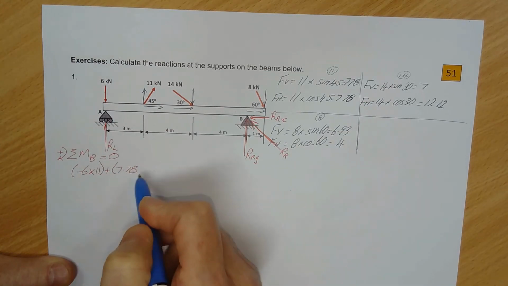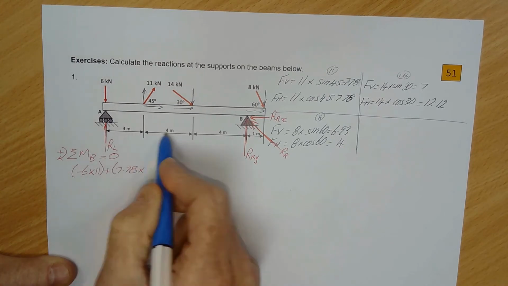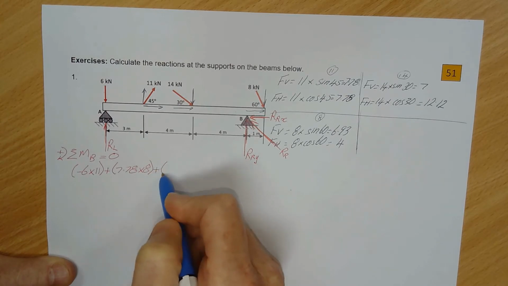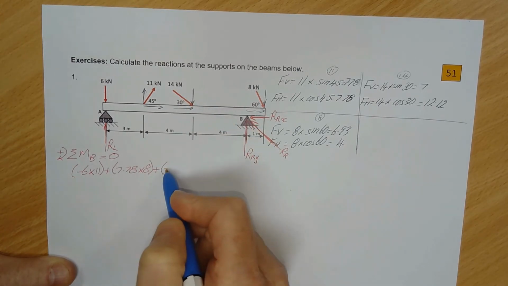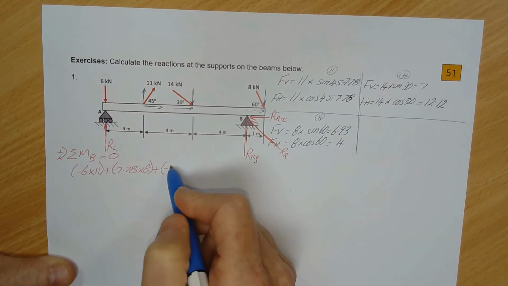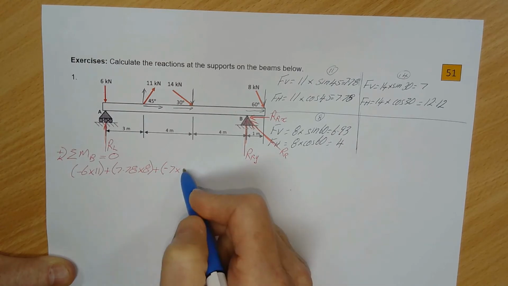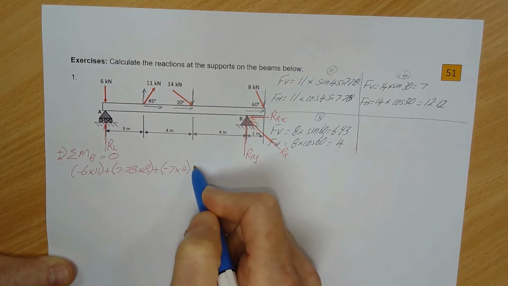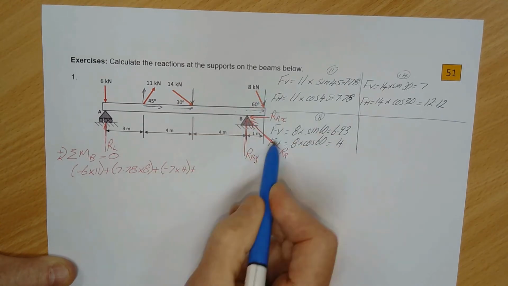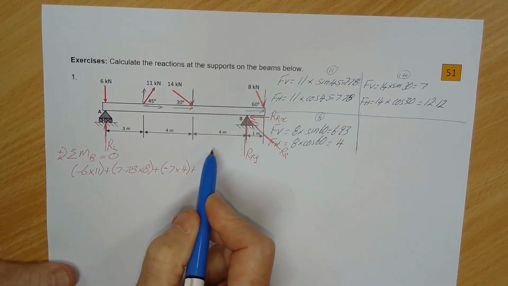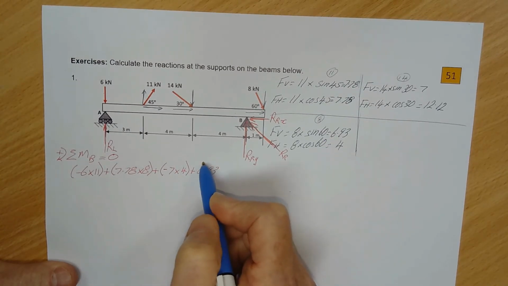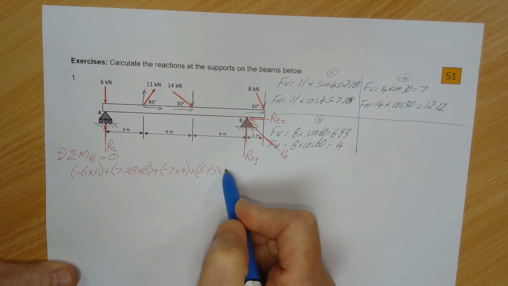7.78 times 8, plus, going back, spinning anti-clockwise, so a negative value there of 7 times 4, plus this one here is spinning clockwise around B, so it's a positive value, 6.93 times 1 meter.